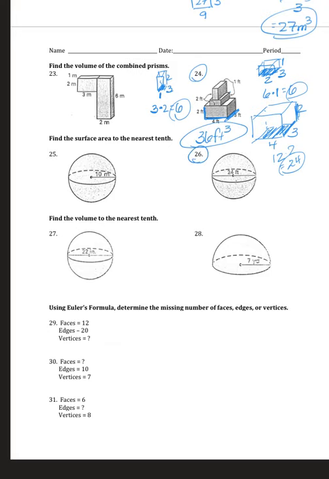All right, let's look at 26. So this is surface area. I hadn't really given you the formula for surface area until yesterday when you were doing the online review. So on this one, for surface area, the formula is 4 pi r squared. So 4 pi, the radius here is going to be 12 because 24 is all the way across. Half of that would be 12.